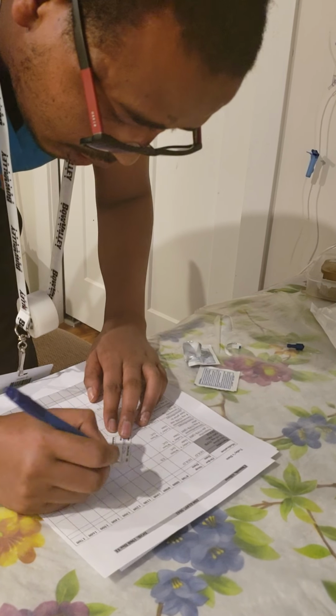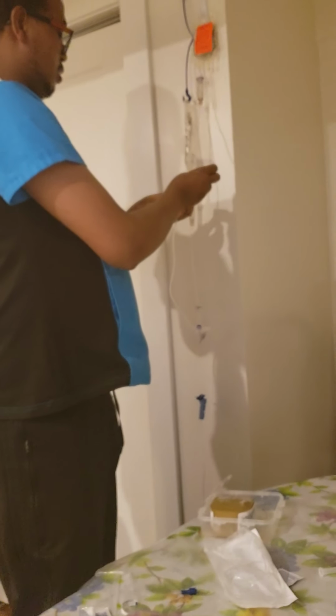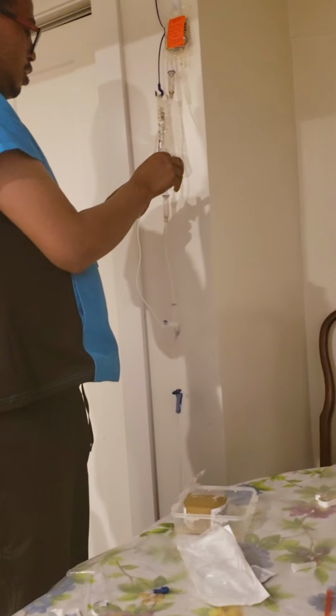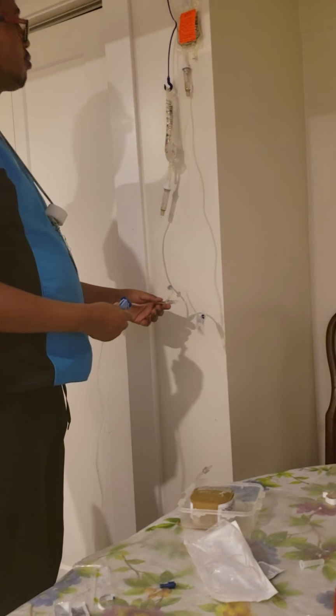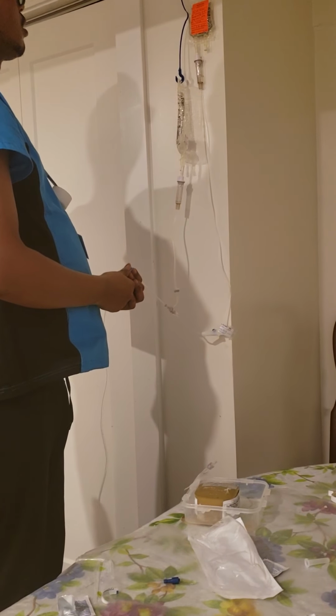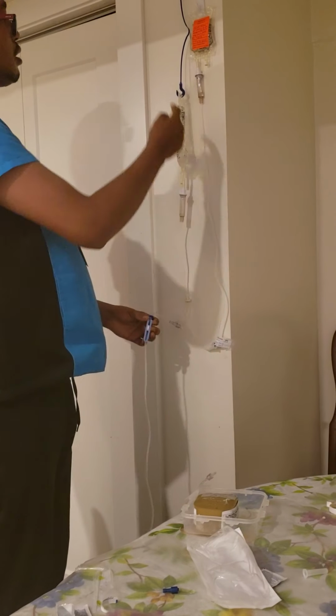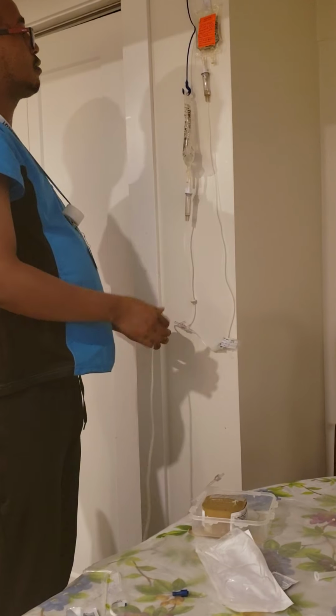Then I'm going to stick it to my secondary line and check for the drip when it is dropping. Okay, here we go, it starts dropping. So I have adjusted it.